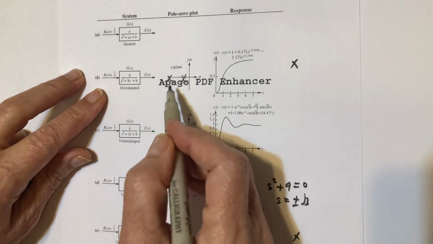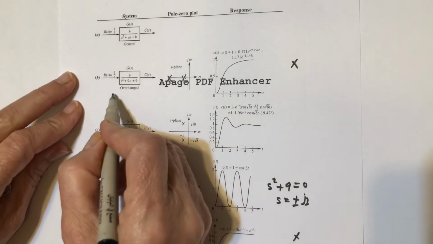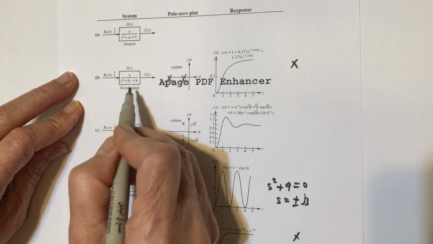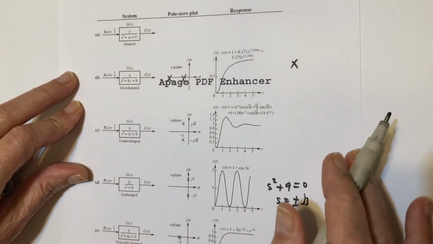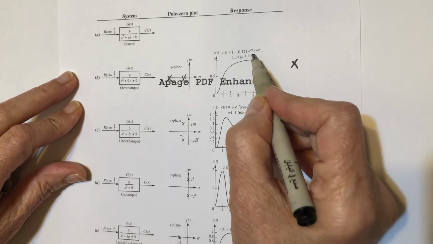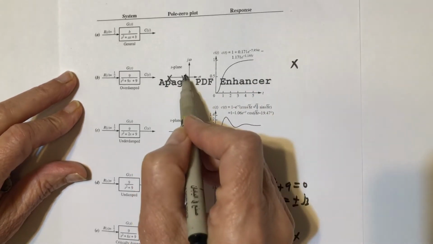We found that we have two real poles. If I take s squared plus 9s plus 9 and factorize it, I'll get, although they are awkward numbers, minus 7.854 and minus 1.146. They are both here.